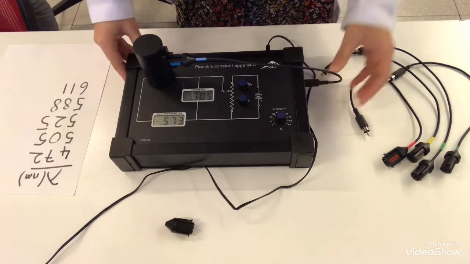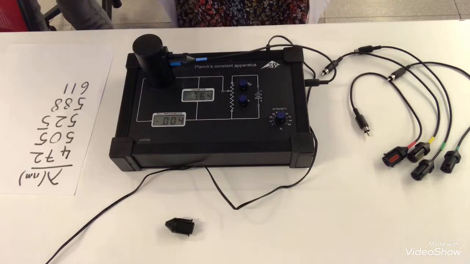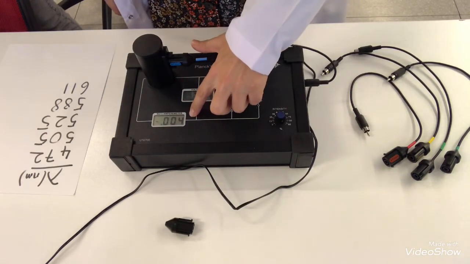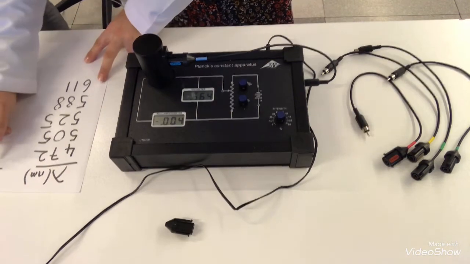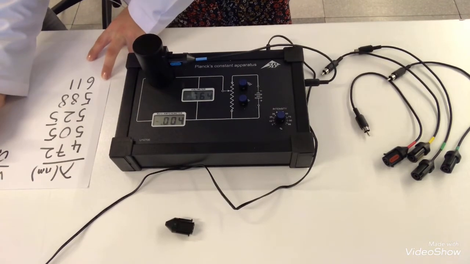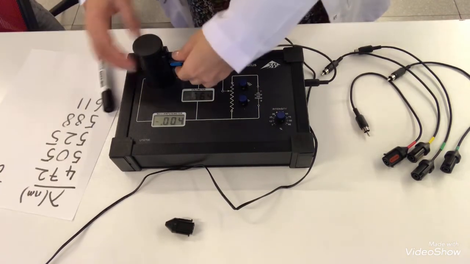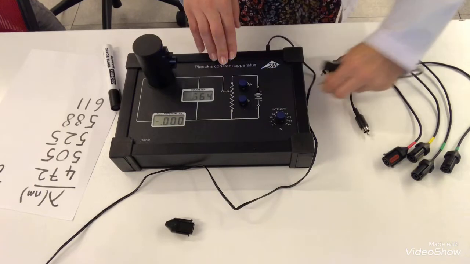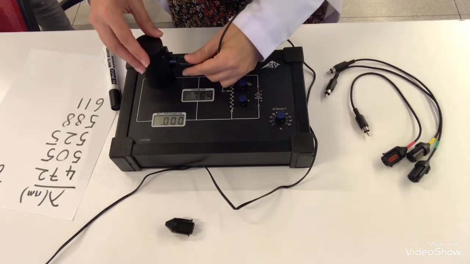After making this cable connection, now our current value is approximately 0 and our voltage value is 0.664. Please record this. After that, let's increase our wavelength value. The second value is 505 nanometer.